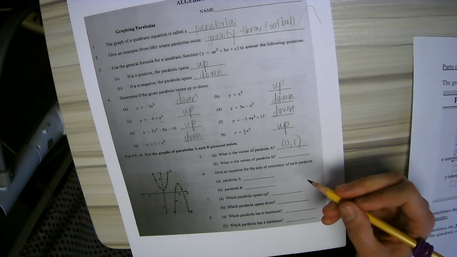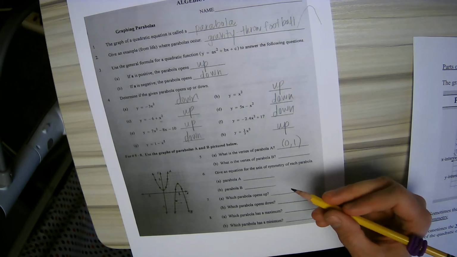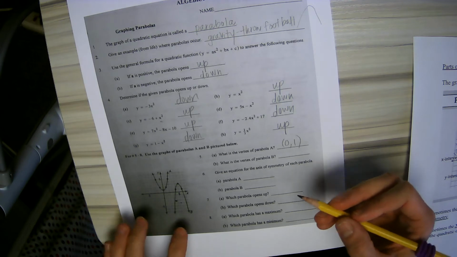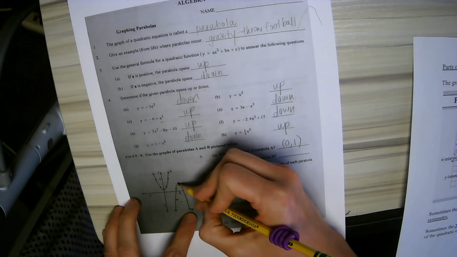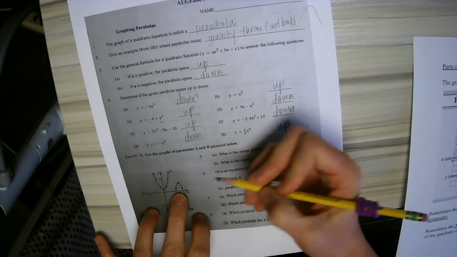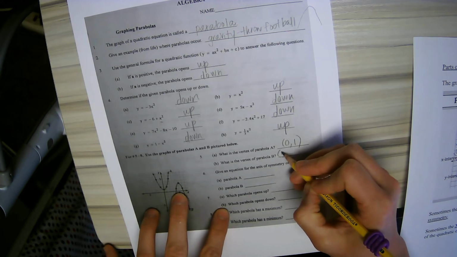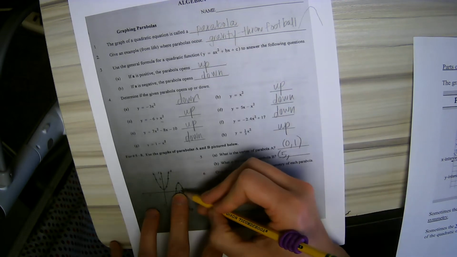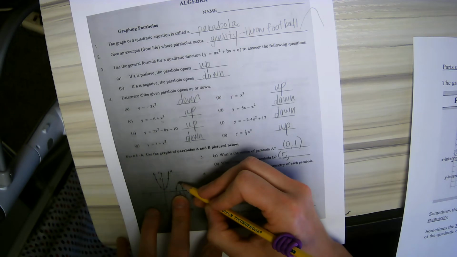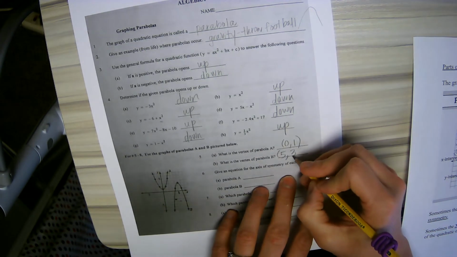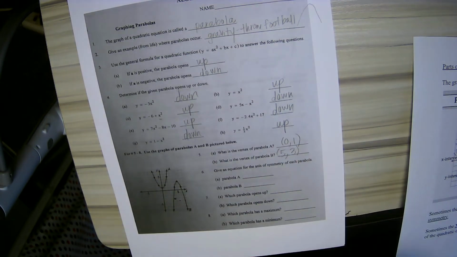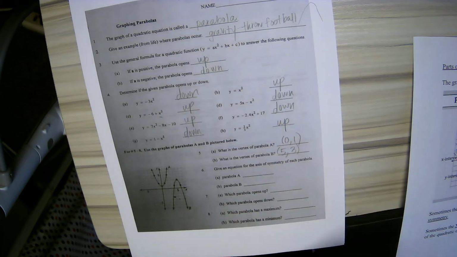What is the vertex of parabola B? Since this one opens down, it has a maximum. Looks like the x is 5 and the y is 1, 2, 3. We write it as an ordered pair because that's how we would find it on our coordinate plane, right?